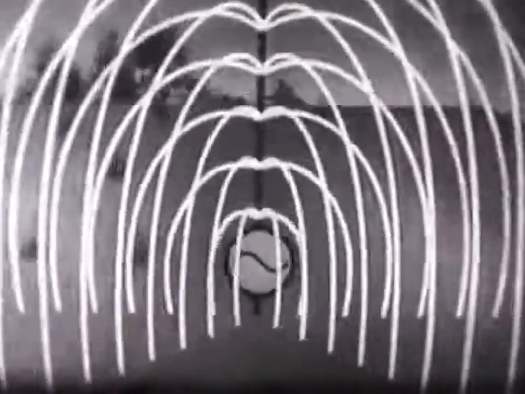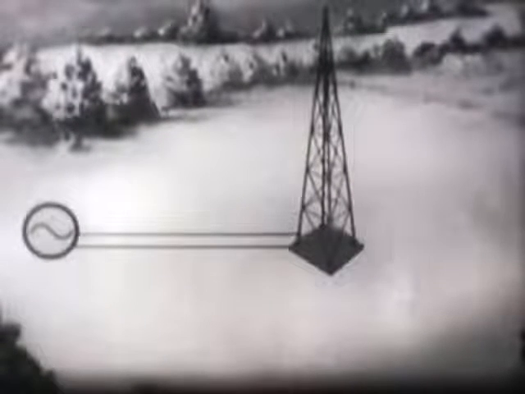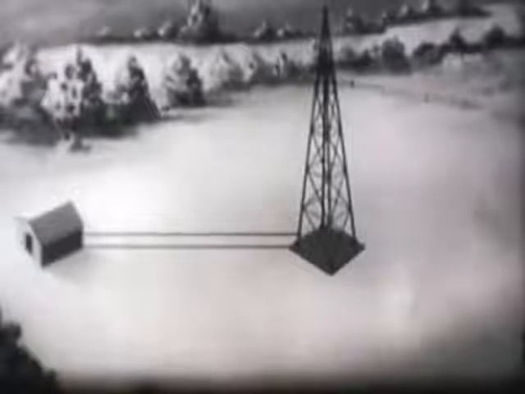Our upright conductor now functions as an antenna, a quarter-wave antenna. The quarter-wave transmission line with one conductor upright is quickly changed into a practical antenna system. The ground takes the place of the lower conductor. The upright conductor becomes an antenna tower. Our source of power becomes a transmitter, which is located some distance from the tower to prevent distortion of radiation patterns.